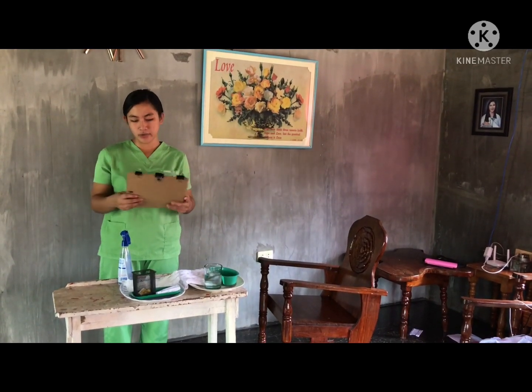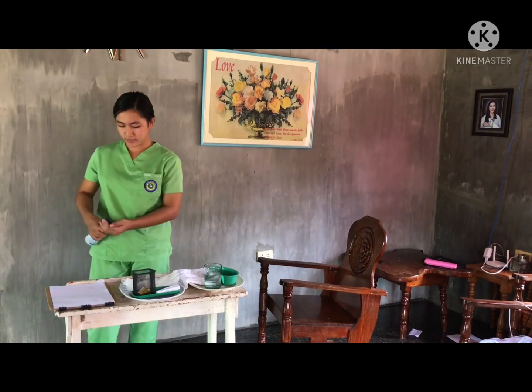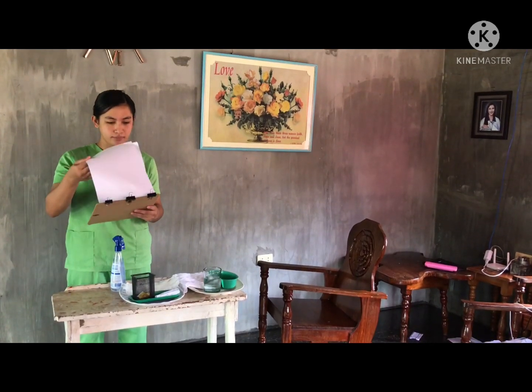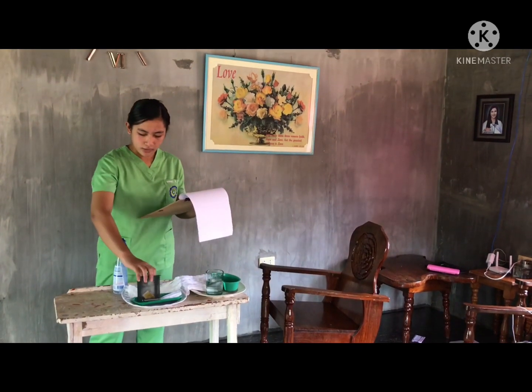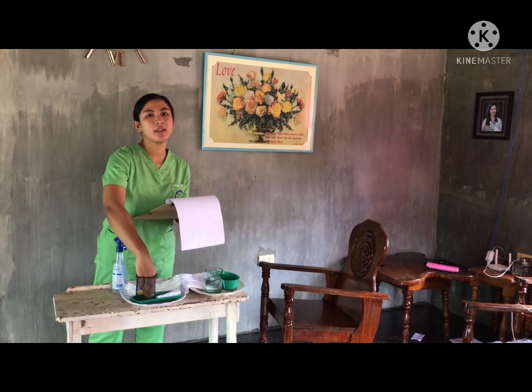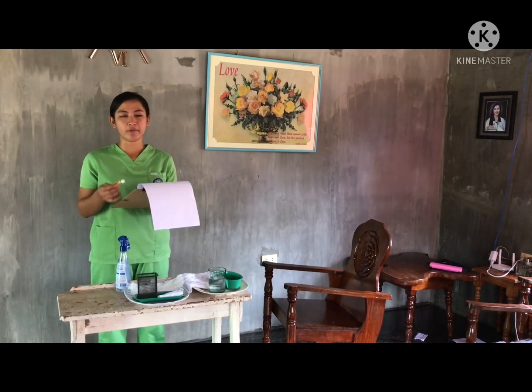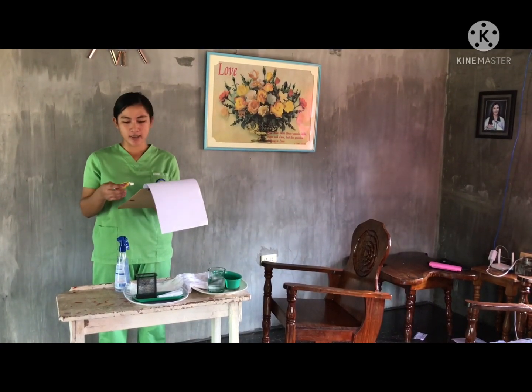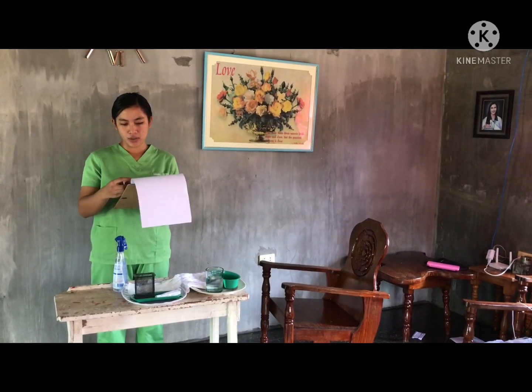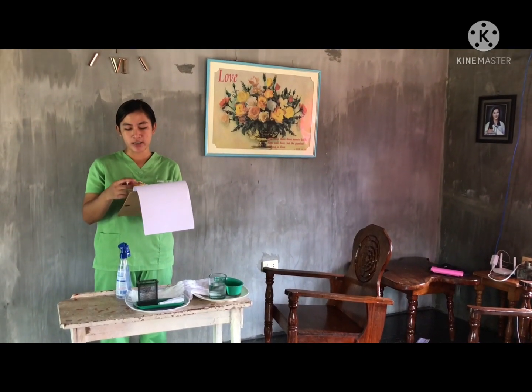And then next, we need to perform hand hygiene. Then prepare medication for one patient at a time. Read the MAR and select the proper medication from the patient medication drawer or unit stock. Compare the label with the MAR, check expiration dates, and perform calculations if necessary. So, the expiration date is still valid.